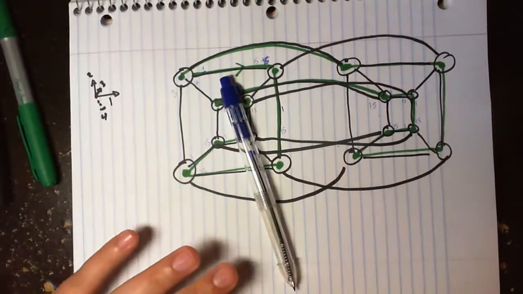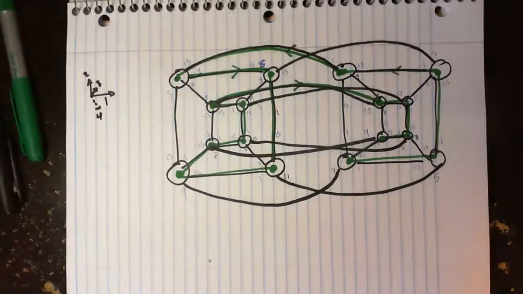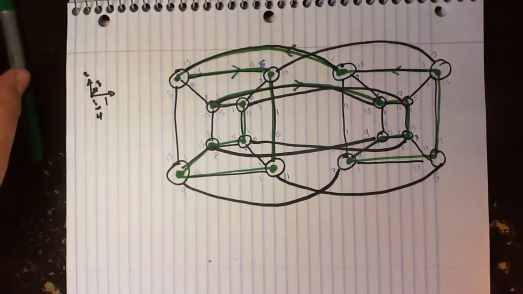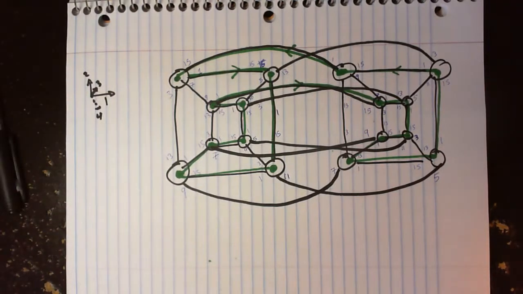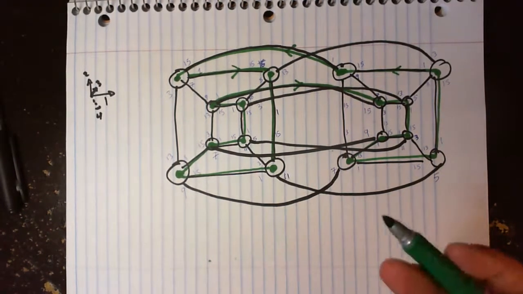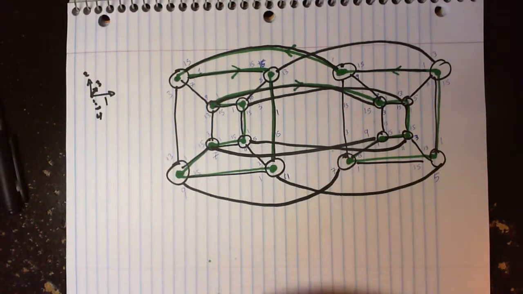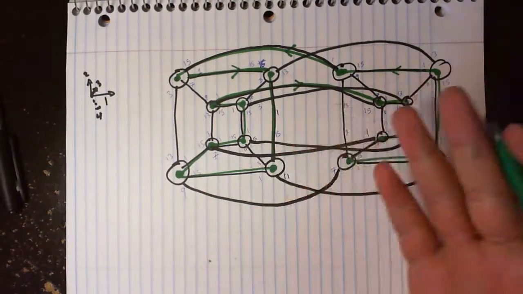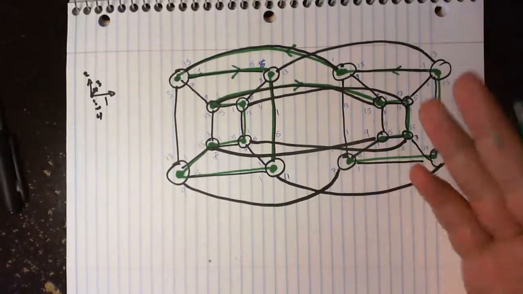Alright, I'm pausing the video for a sec. Alright, so I'm done labeling the graph here. Every single node has 4 labels, because we have a dimension 4 hypercube here. And you'll notice that on each link, if one side is labeled with M, then the other side is labeled with 16 minus M, because the length of the cycle is 16.